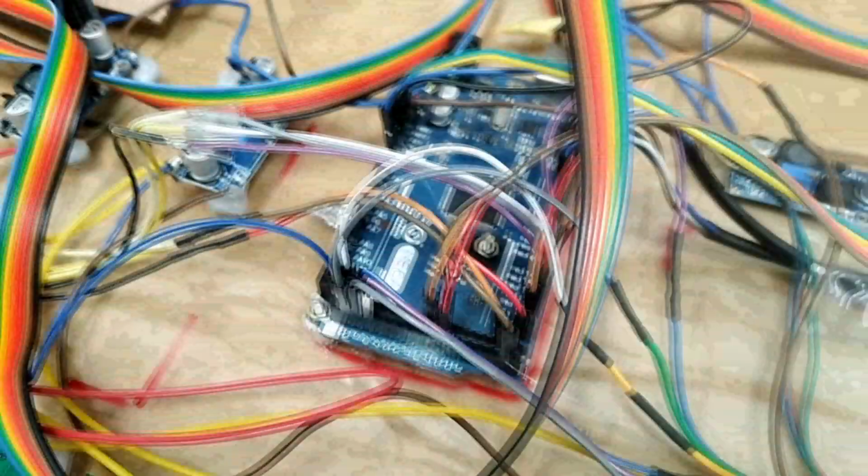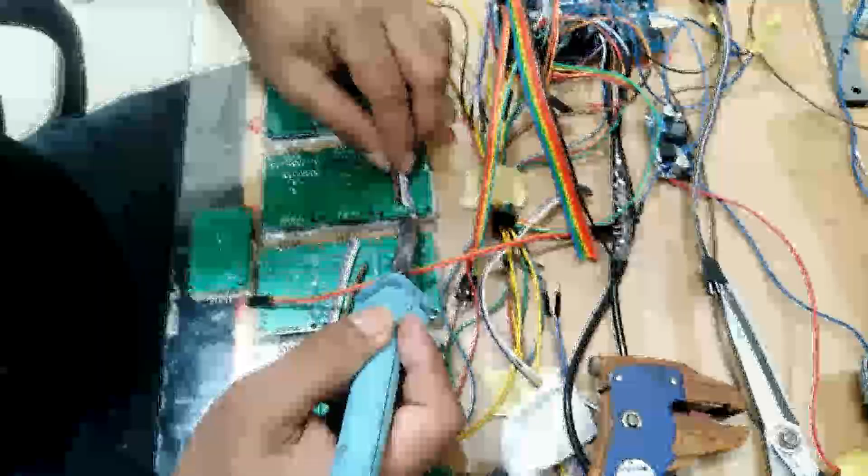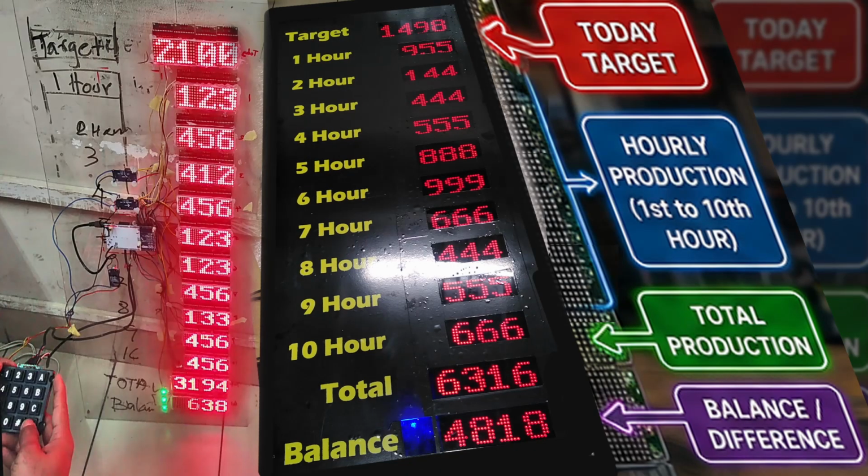Today I'm going to show you one of my biggest Arduino projects so far. Now let's look at the display. On the top, it shows today's target. Then it displays hourly production values from first hour to 10th hour. At the bottom, it shows the total production and the balance, which is the remaining target. This is very useful for production lines because everyone can clearly see the progress in real time.